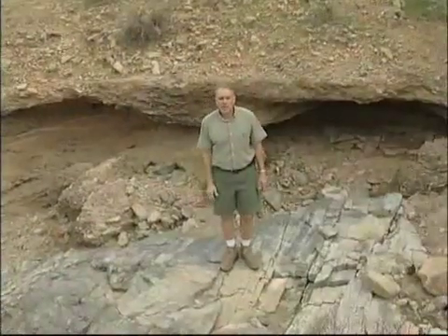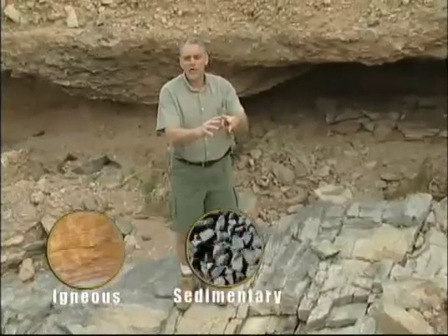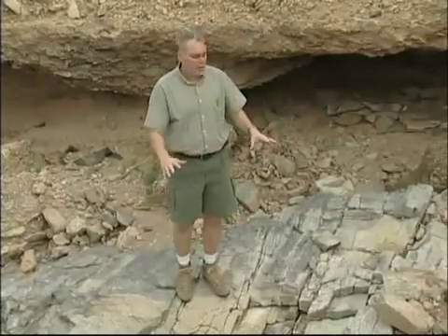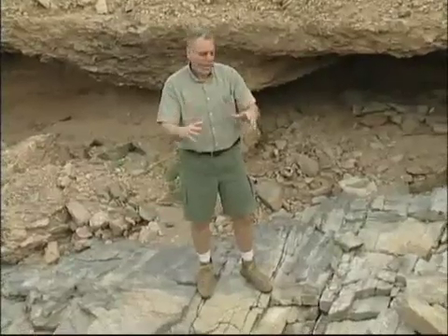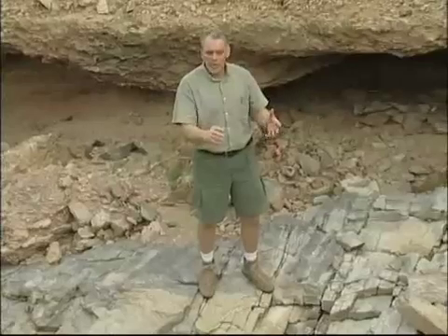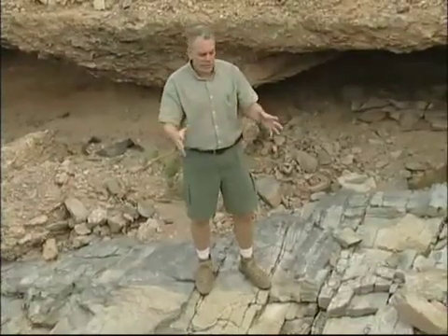Here we are in an excellent location where you can see examples of metamorphic rock, one of the three rock types in the rock cycle. Remember, the three rock types are igneous, sedimentary, and metamorphic. This rock I'm standing on is a very good example of metamorphic rock. These kinds of rock are formed when other rocks are subjected to heat and pressure, and they change, giving us the word metamorphic, which means meta, to change, and morph, form, change in form.